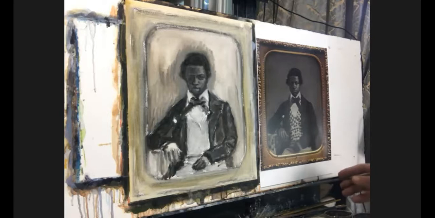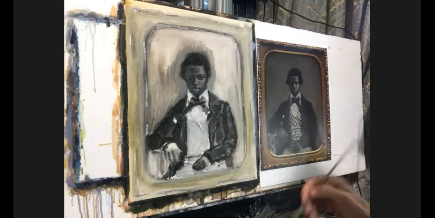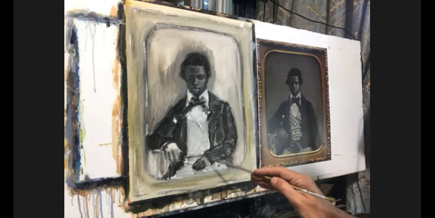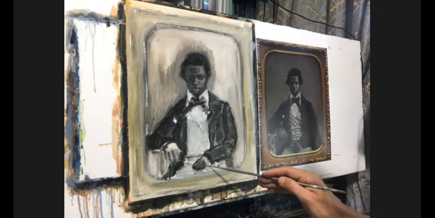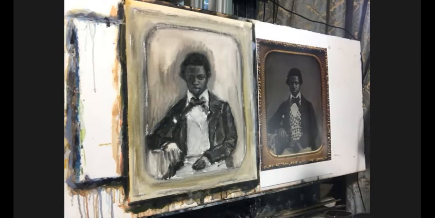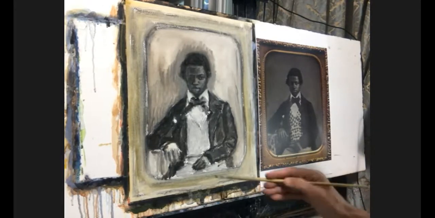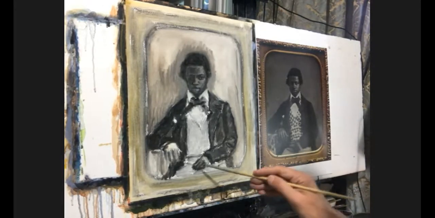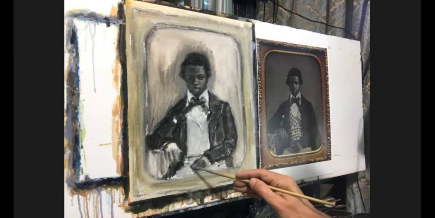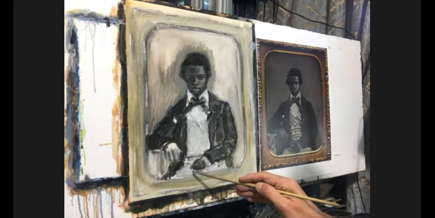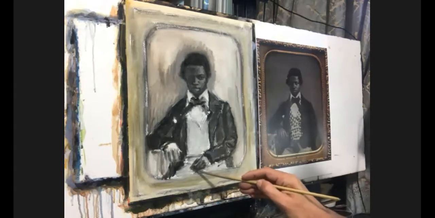I think I'm going to make the hand a little bigger. That's what I mean. I'm going to try to exaggerate that and see if I create some sort of effect with that. How am I making this hand bigger? I have no clue. I'm going to move the shadow out a little bit, and I'm going to extend the folded knuckle.